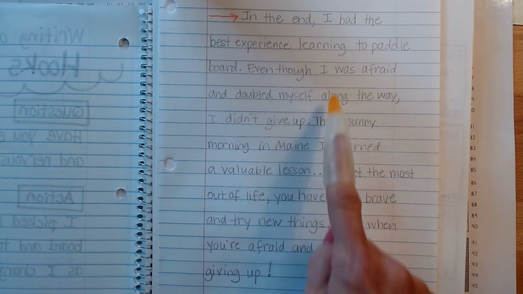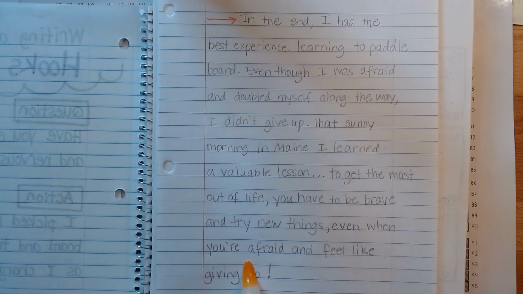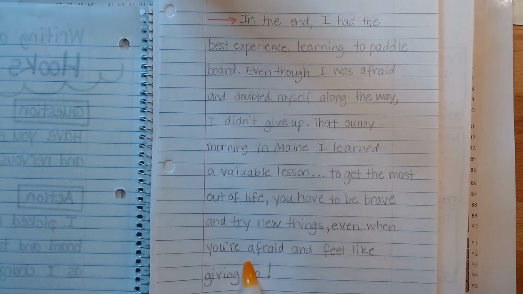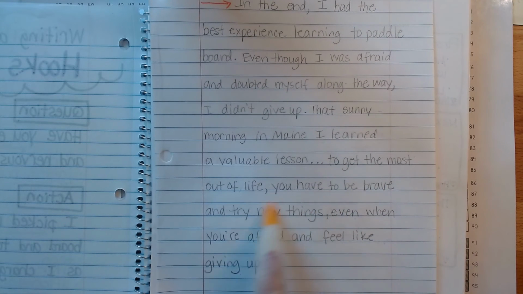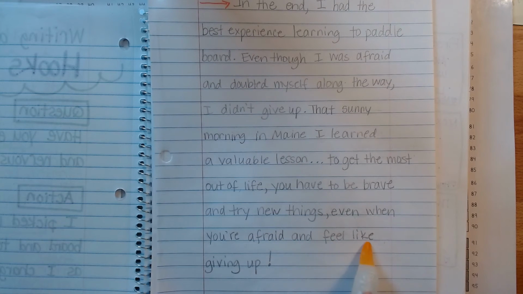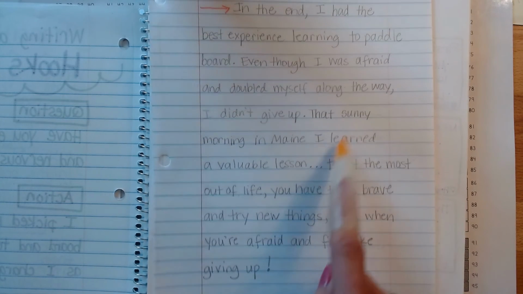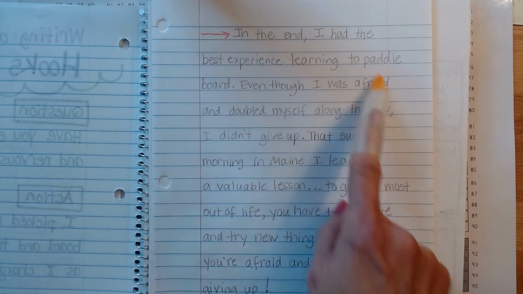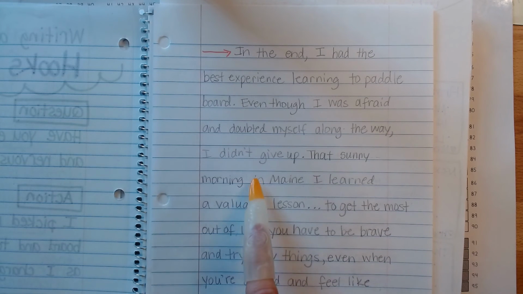So do you see how I shared with my reader what I want them to understand about my whole story? What's the reason I'm sharing it? I want them to know that to get the most out of life, you have to be brave. You have to try new things, even when you're afraid, and even when you feel like giving up. Otherwise, you won't have any experiences. You won't try anything new. So this is what I'm trying to teach my reader. My whole last paragraph is about that lesson, what I want them to learn from reading my story.